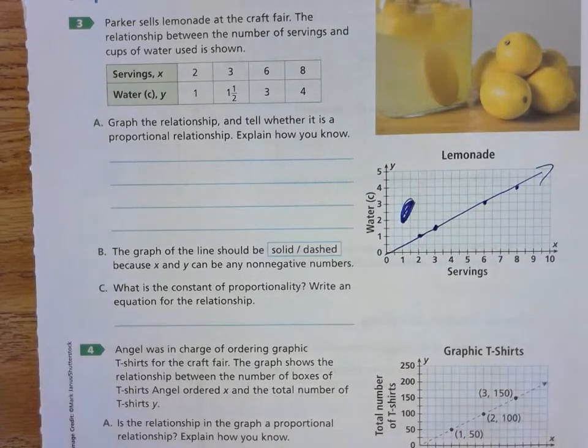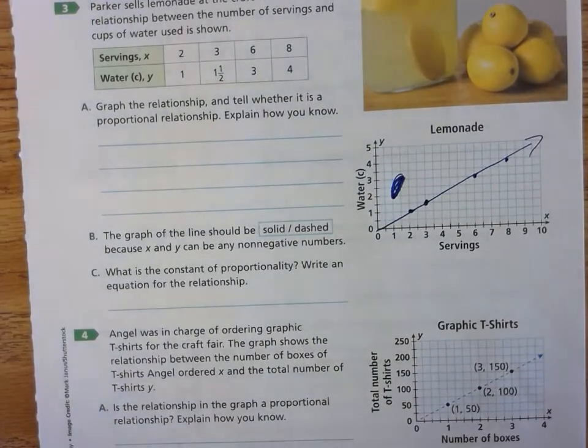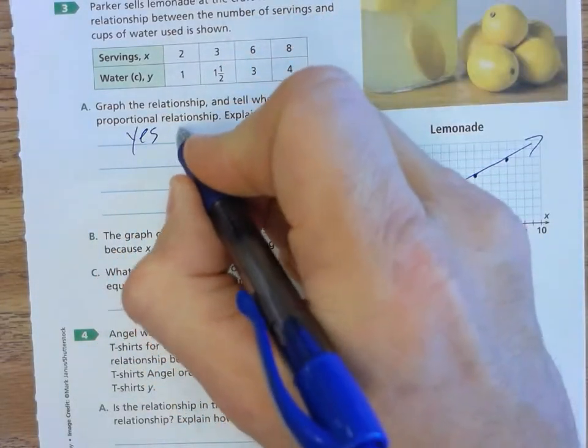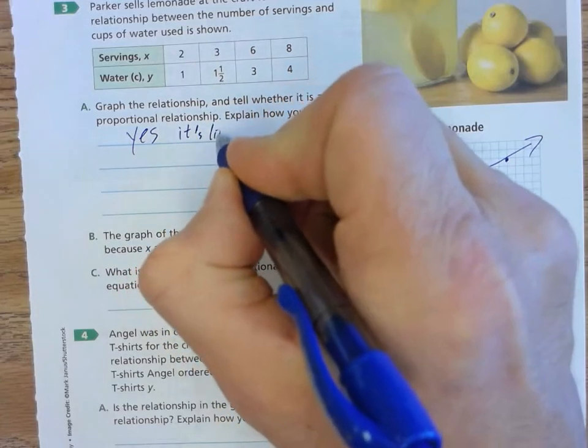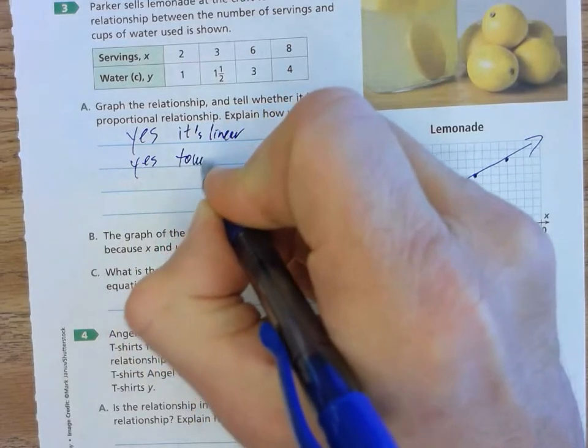Now, is it a proportional relationship? And you would say what? Well, is it a straight line? Yes. Does it touch the origin? Yes. So those are your two things we just talked about on the other one. Yes, it's linear, and yes, it touches the origin.